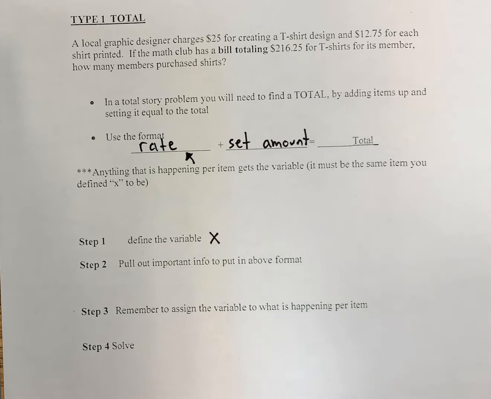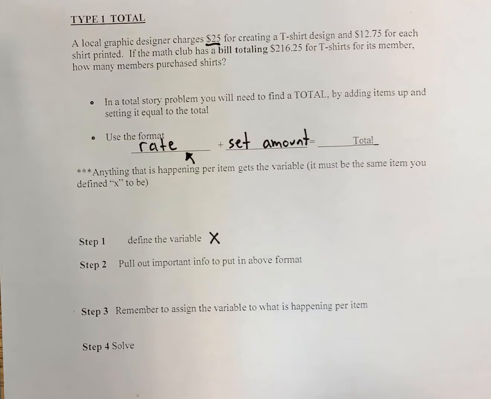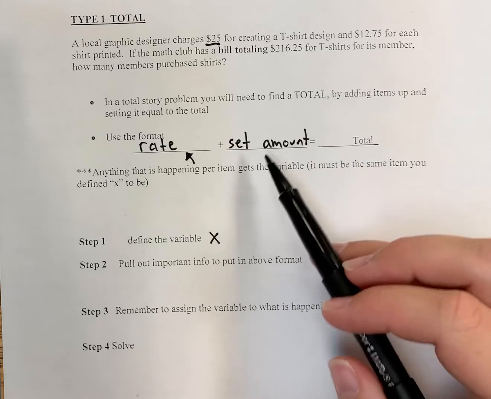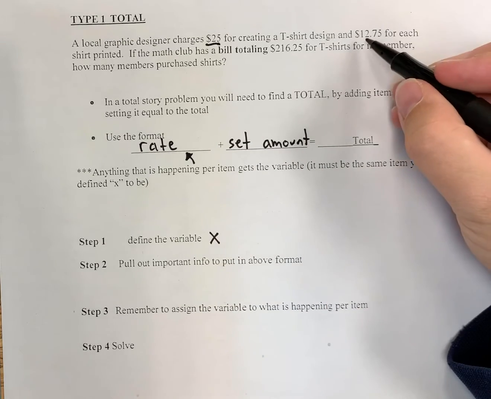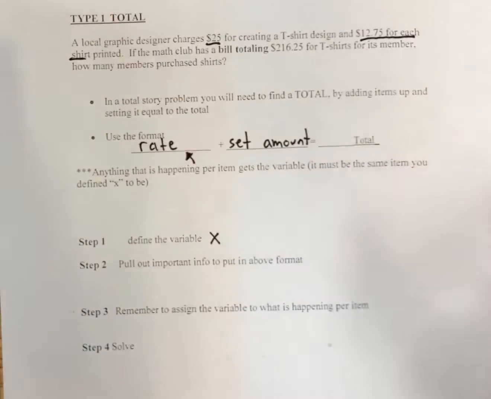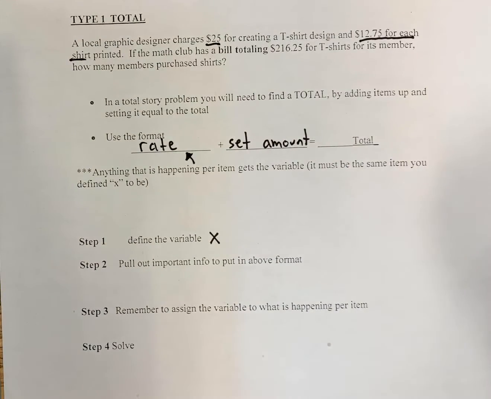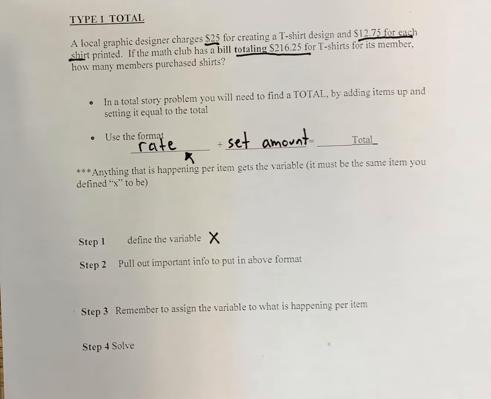So some key things to look for, guys, is that you're charging this $25. That $25 is being charged every time, so that's going to be your set amount. The other key thing here is you have $12.75 for each shirt printed. So that's like your rate. So that's the $12.75 per shirt. And then you also have your total right here. So those are the 3 main things you need for your equation.